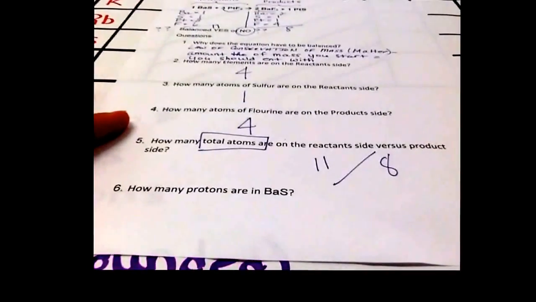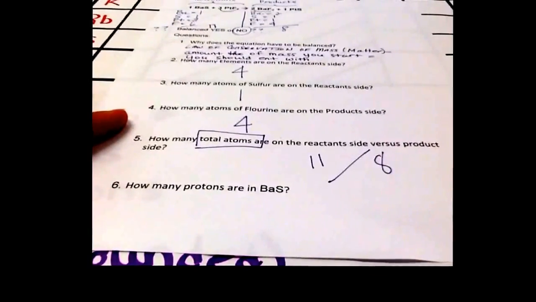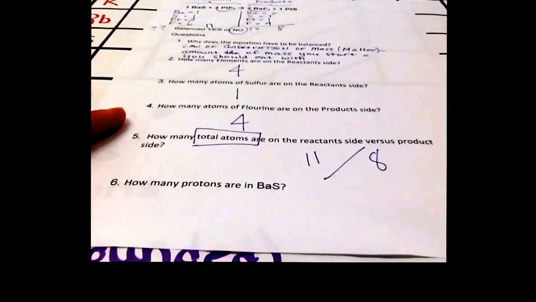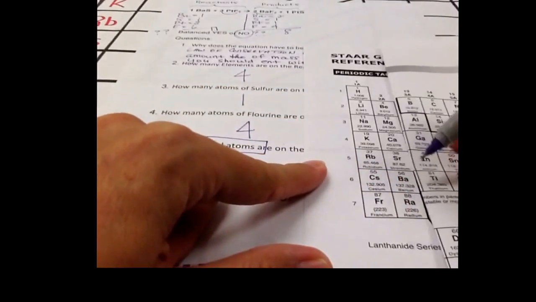How many protons of barium sulfate are there? This gets tricky and you have to use your periodic table. So first, I need to figure out how many protons there are in barium. And I see that there are 56 protons in barium.